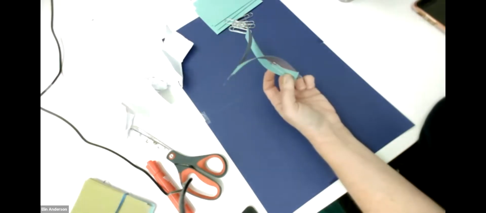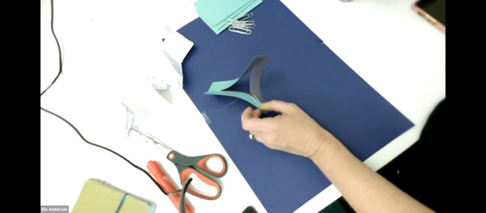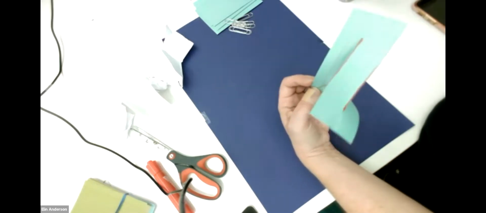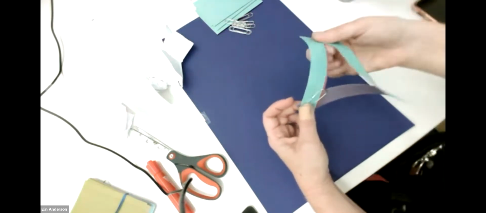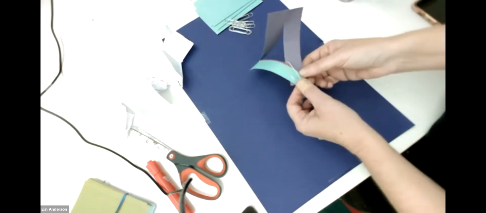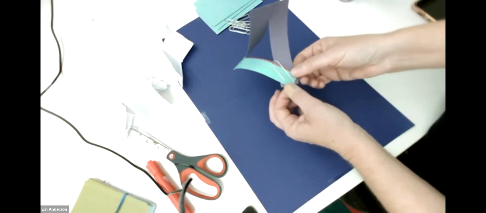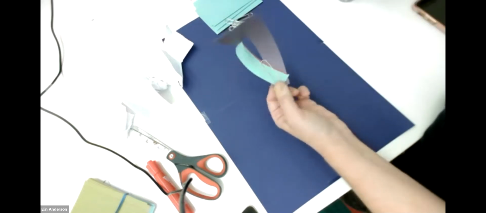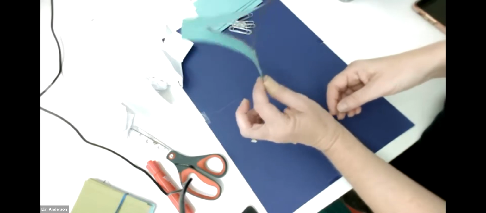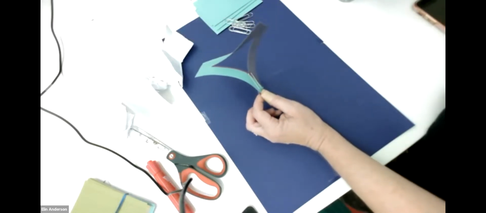Again, this is just an index card, but you can use regular copy paper and see what happens. That's part of the fun of exploring and trying different things. I'm using a paper clip, but what happens if you staple it at the bottom? Does adjusting the weight make a difference?